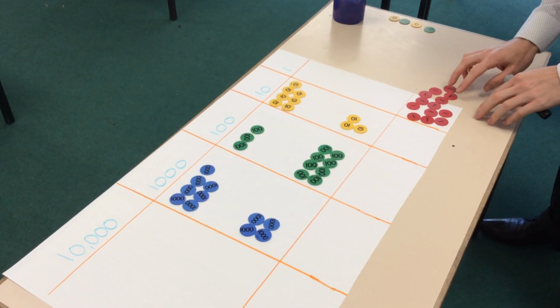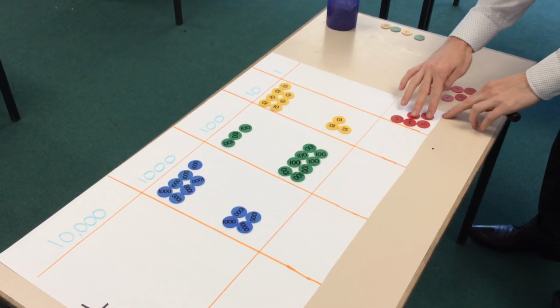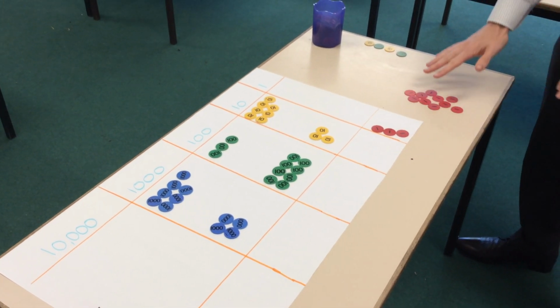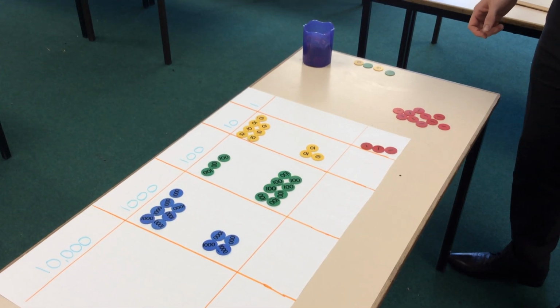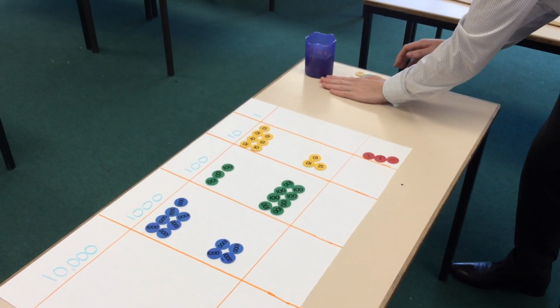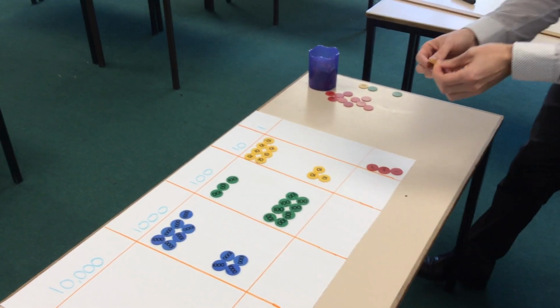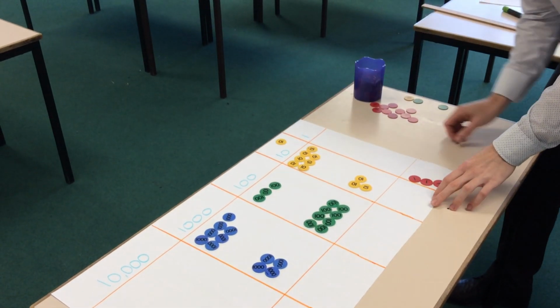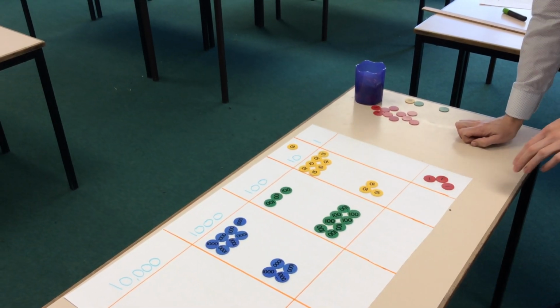So I'm going to take 10 of my ones, 2, 4, 6, 8, 10. I'm going to take 10 ones, and I know that 10 ones is the same as 1 ten. So I'm going to exchange those 10 ones for 1 ten. And I'm going to put that 1 ten up here in my tens column, ready to add on when I look at my tens.